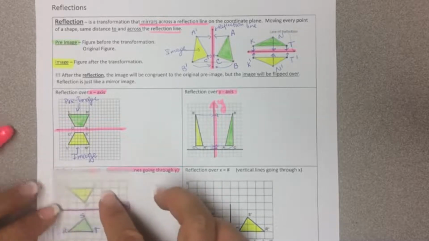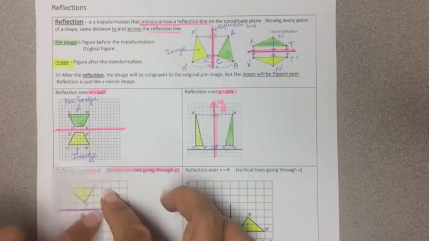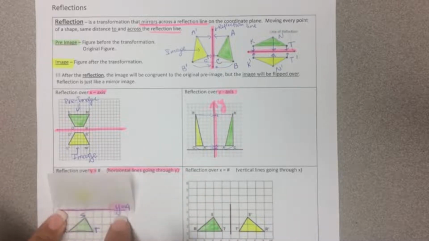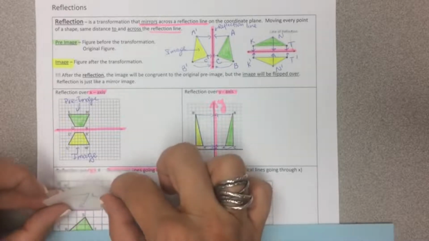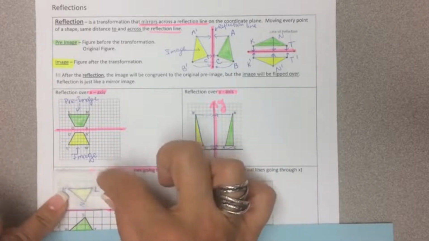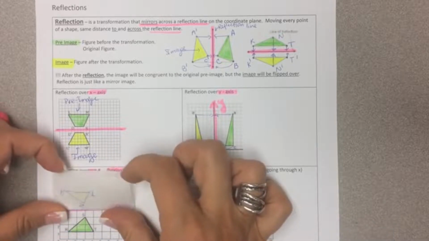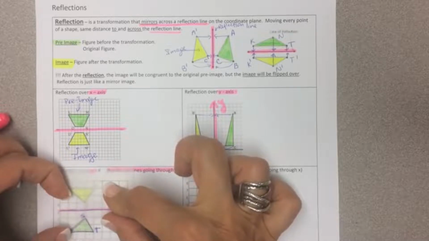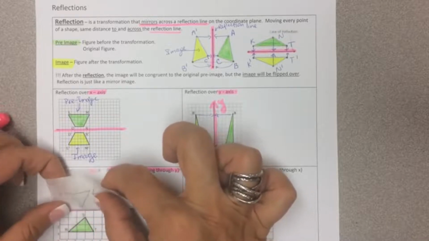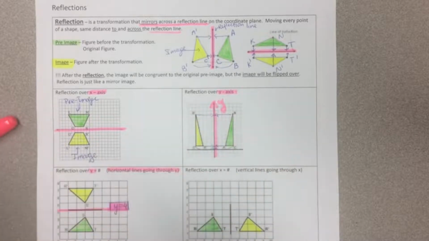If I transfer on the transparency and draw my reflection line, which is given by the problem, y equals 4, and then you flip it over, it is a perfect match of the pre-image and image. So we have triangle RST, which is the pre-image, and then the reflection R prime, S prime, and T prime.